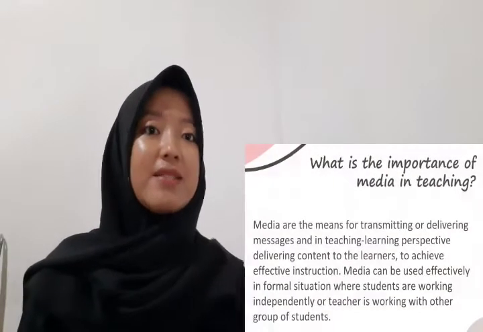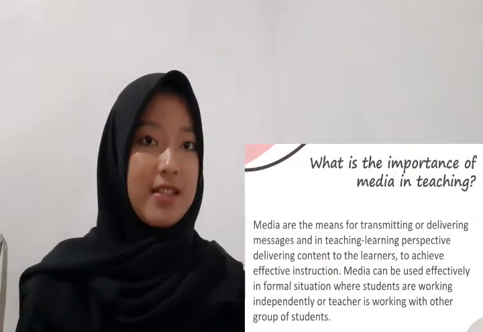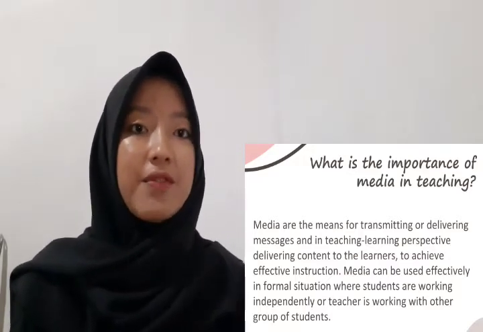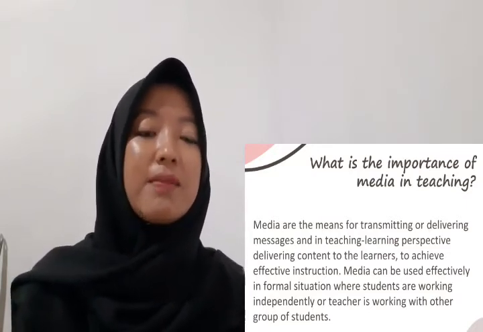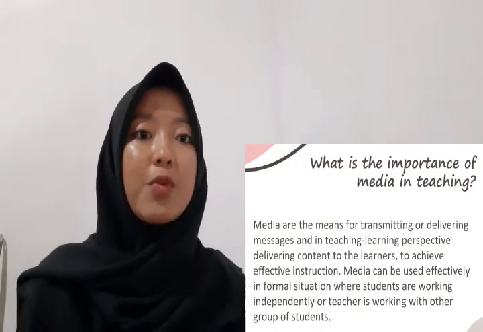And then, what is the importance of media in teaching? Media are the means for transmitting or delivering messages, and from a teaching learning perspective, delivering content to the learners. To achieve effective instruction, media can be used effectively in formal situations where students are working independently or the teacher is working with another group of students.